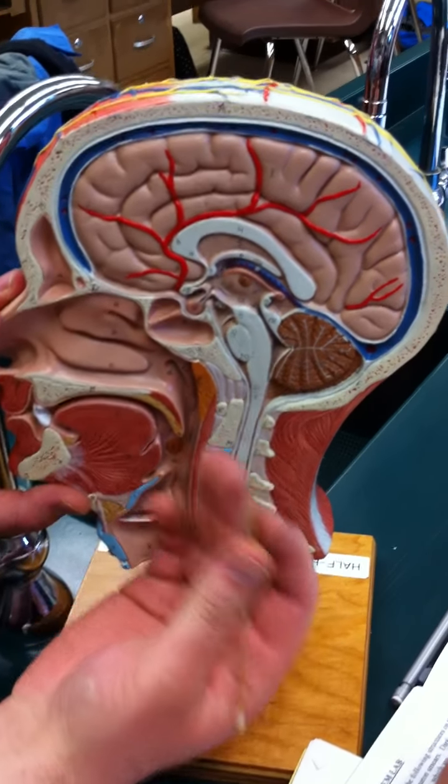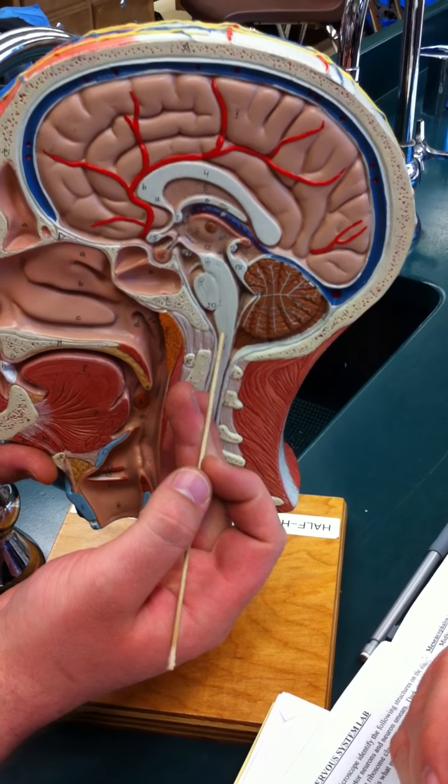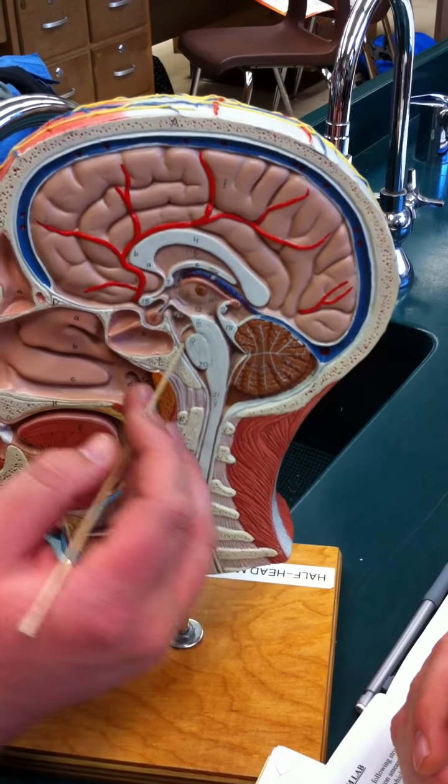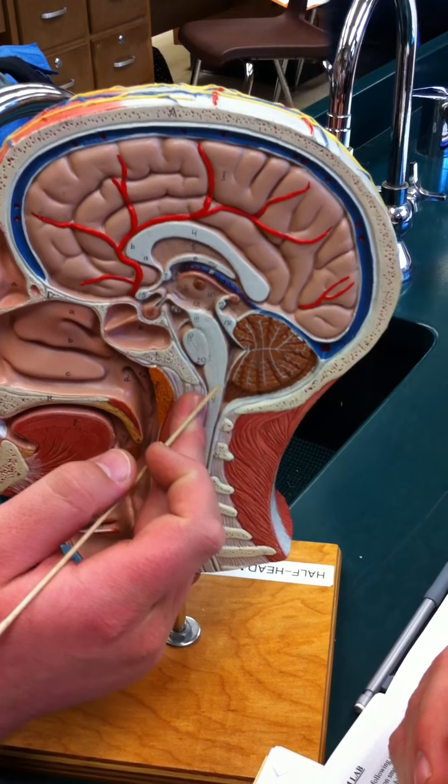How about the olives? Can you see that on this model? No, not on this model. The olives you have to see on a full 3D brainstem because they're kind of on the sides. They're along with the pyramids.